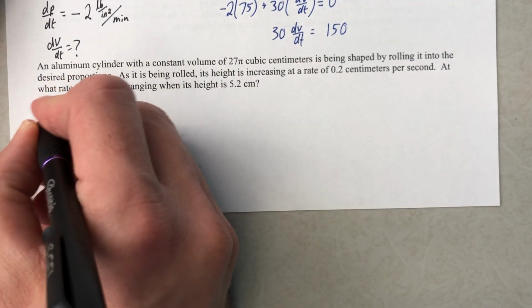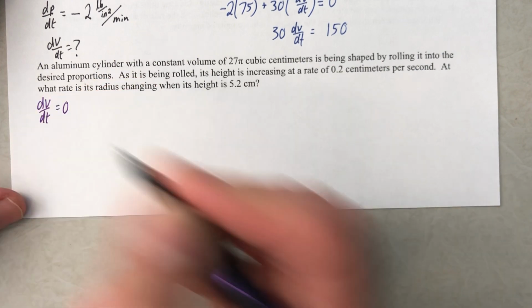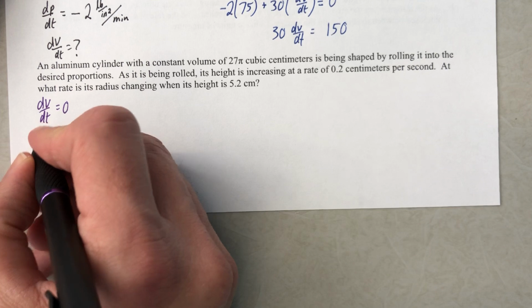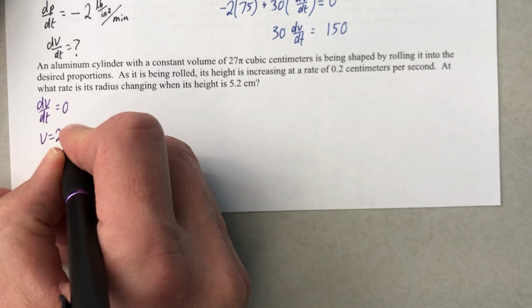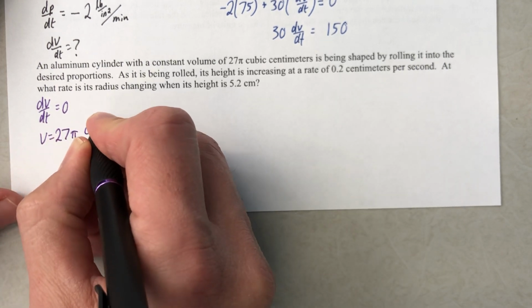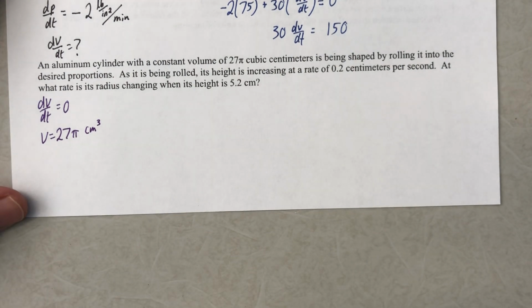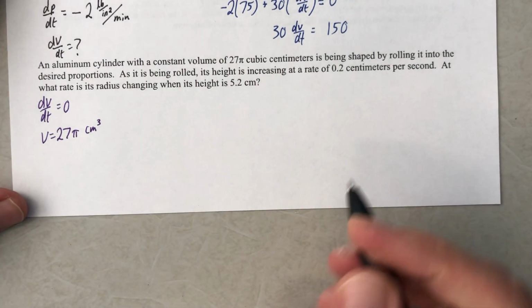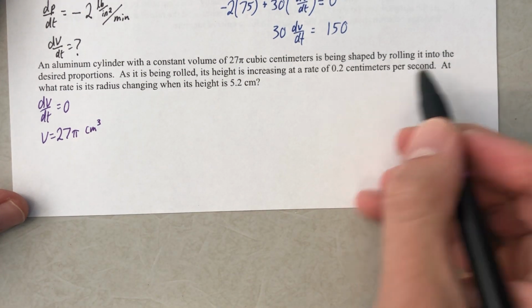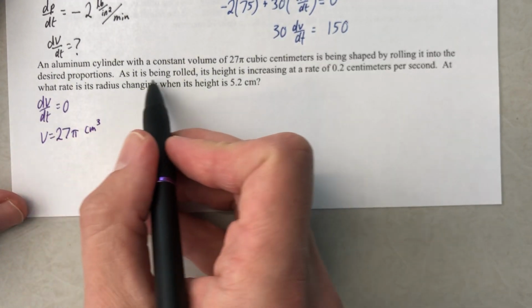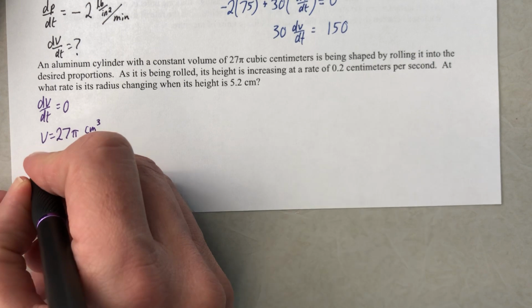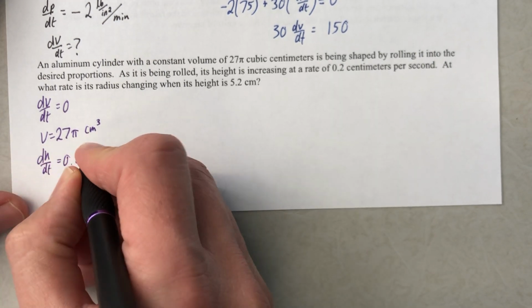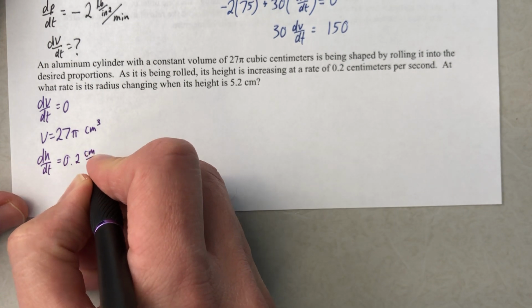I'm going to write dV/dt equals 0, and the volume is 27 pi cubic centimeters. Now, if you're thinking, if the volume is constant, why do I need the volume? You never know. I'm going to write it down anyway. It is being shaped by rolling it into the desired proportions. As it is being rolled, the height is increasing, so it's a positive number, 0.2 centimeters per second.